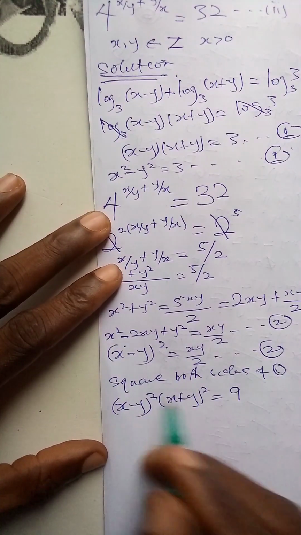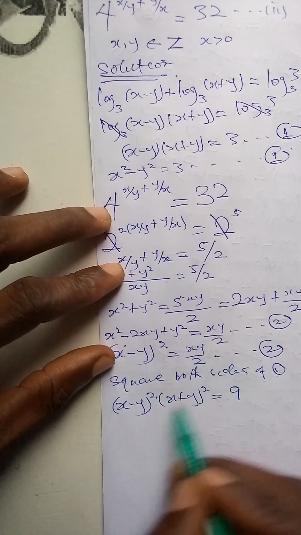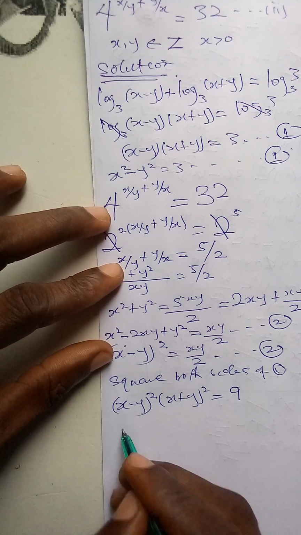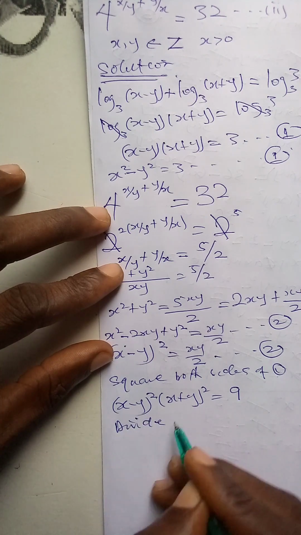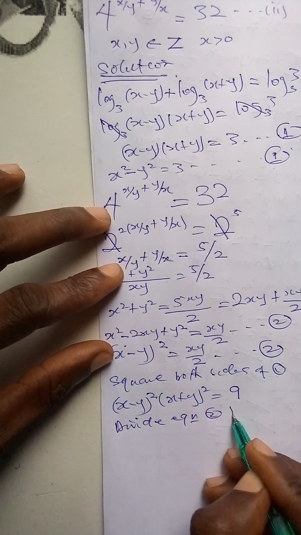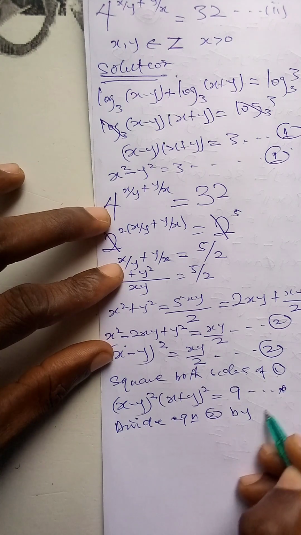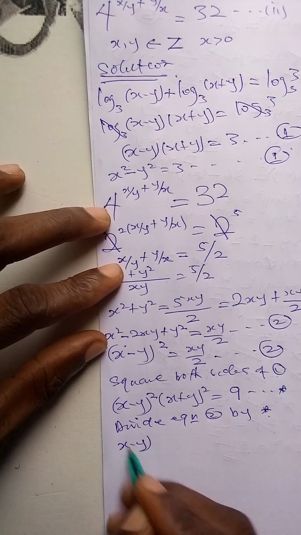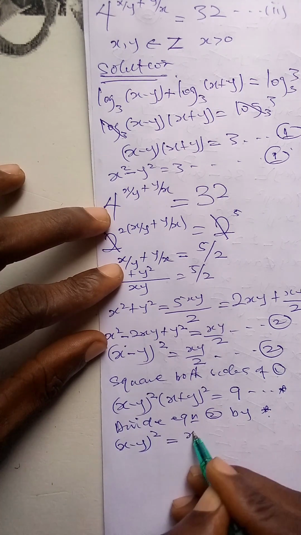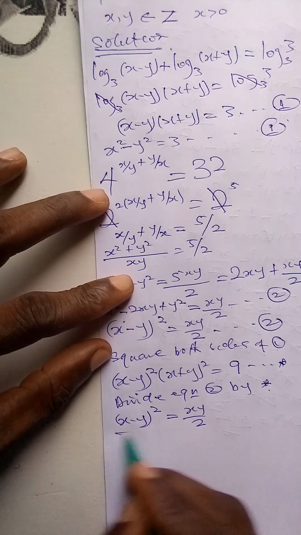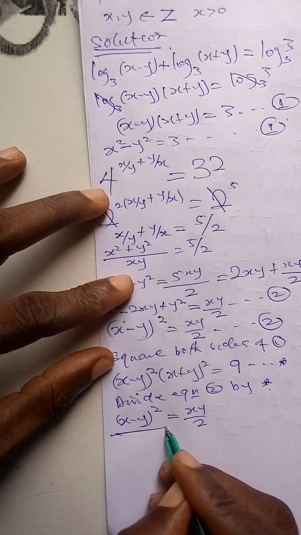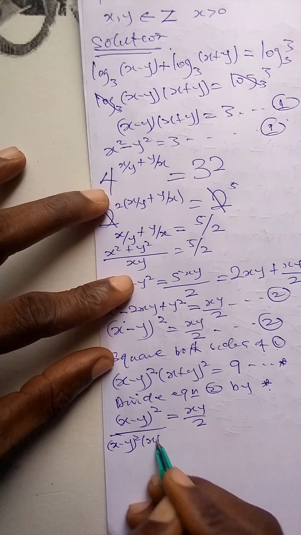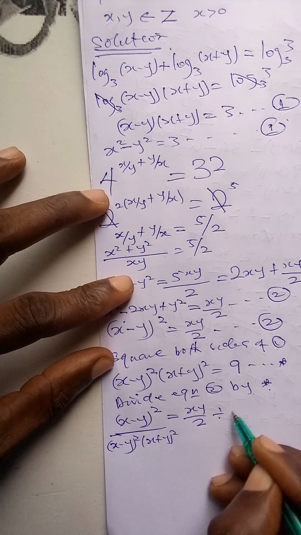We need to divide equation 2 by this version of equation 1. So divide equation 2 by, let's call this equation x, by equation x. Equation 2 is (x minus y) all squared equals xy over 2. I am dividing it now by this version of equation 1, which is equation x. That is (x minus y) all squared times (x plus y) all squared. This will now divide by 9.